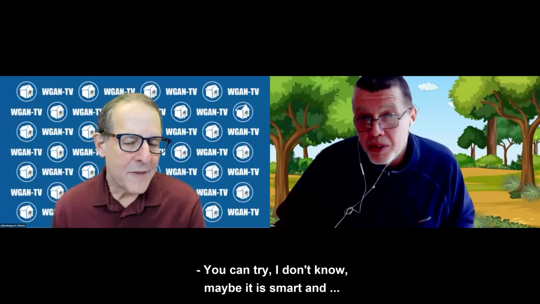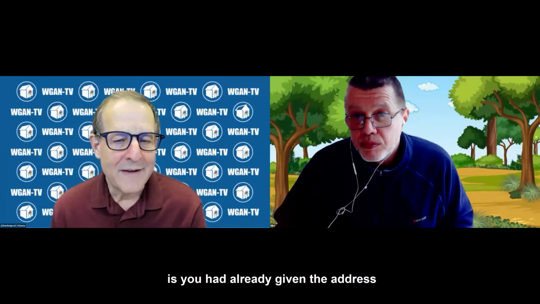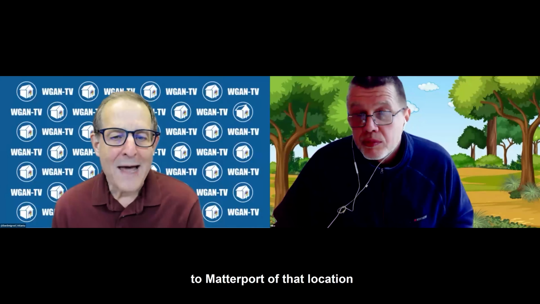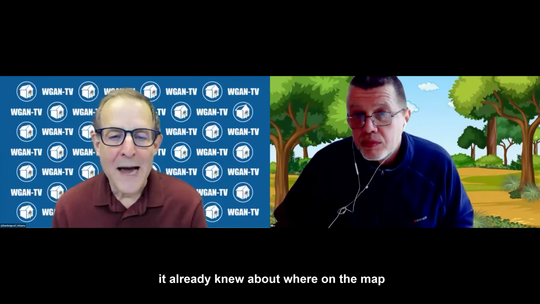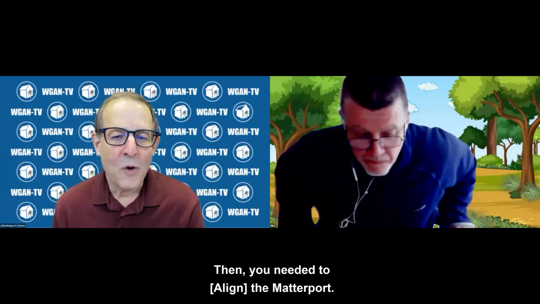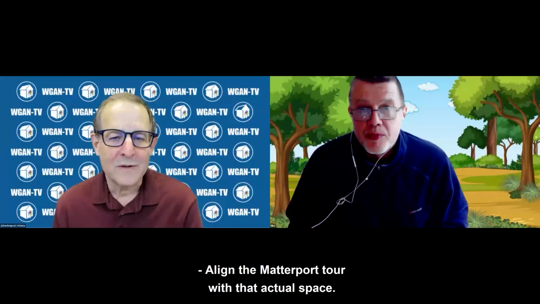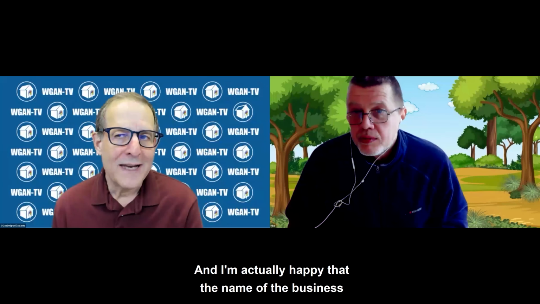Maybe they're smart, but the key thing I believe is you had already given the address to Matterport of that location, so that when you went to publish to Google Street View, it already knew about where on the map the property was located. Then you needed to orientate the Matterport, align the Matterport tour with that actual space.